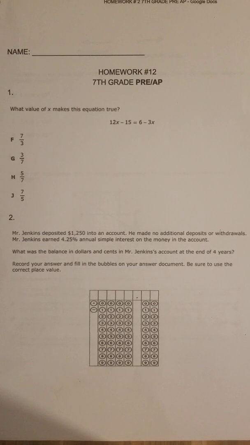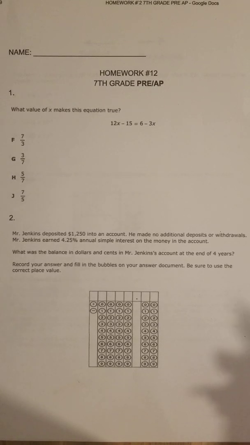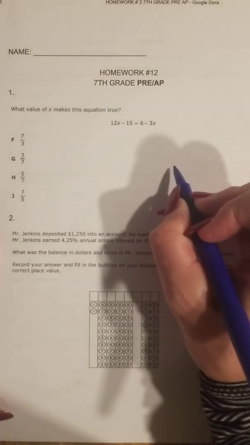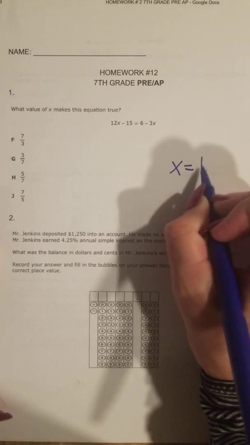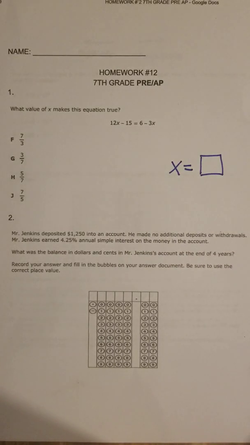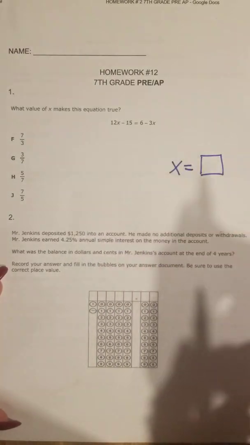Okay, so number 1, what value of x makes this equation true? What it means by making it true is we're just trying to find out what does x equal. That's all we're trying to do. What is the x value?